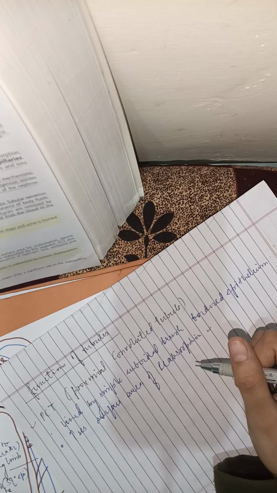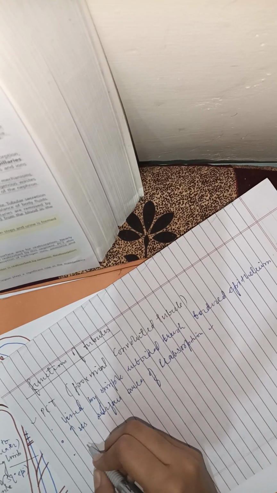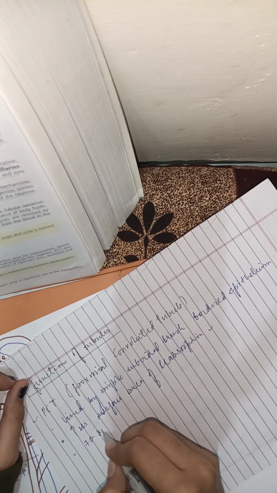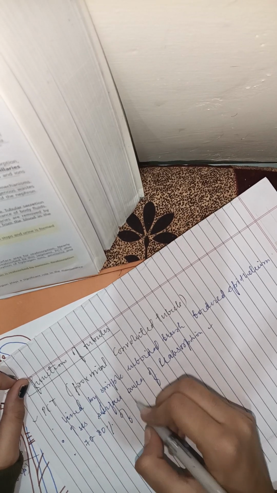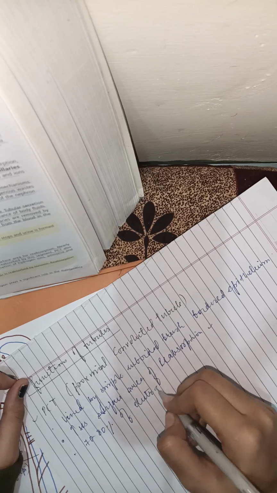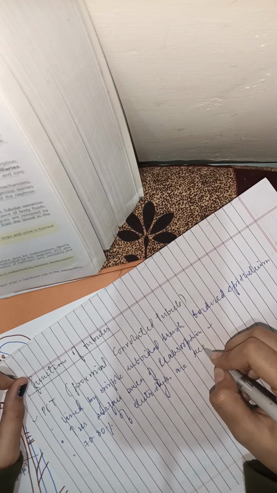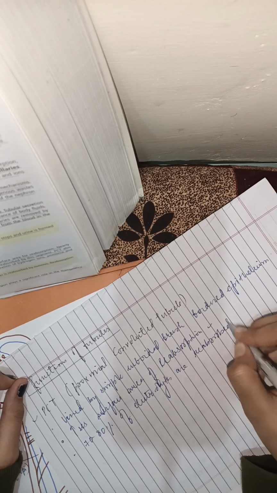Nearly all of the essential nutrients and 70 to 80% of the electrolytes and water are reabsorbed by this segment. Are reabsorbed by PCT.